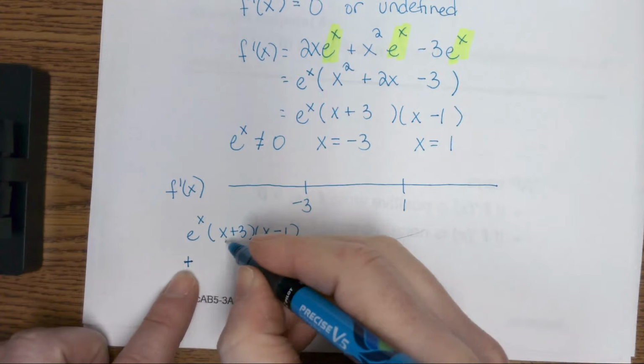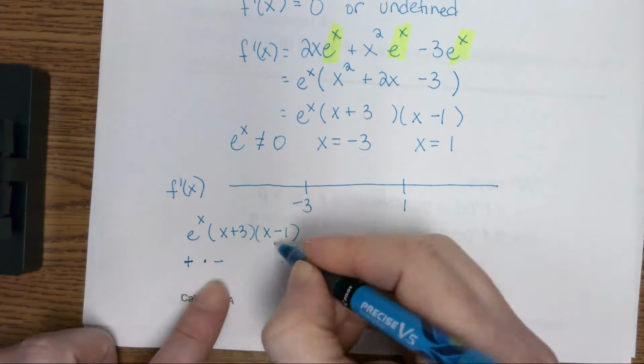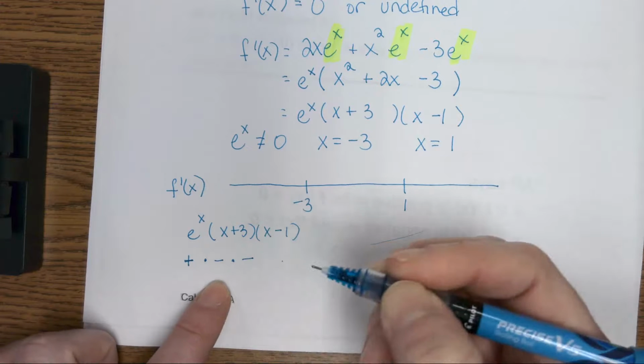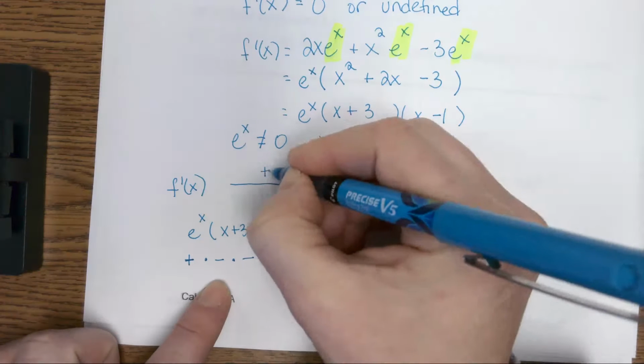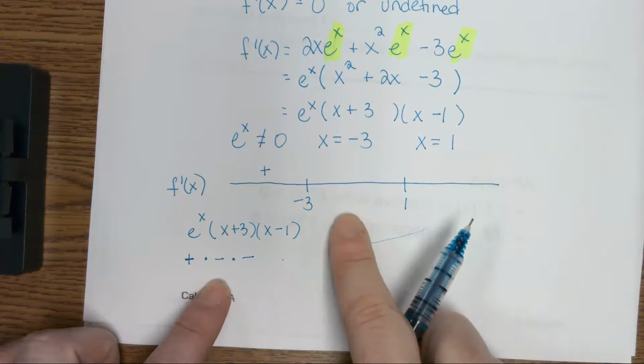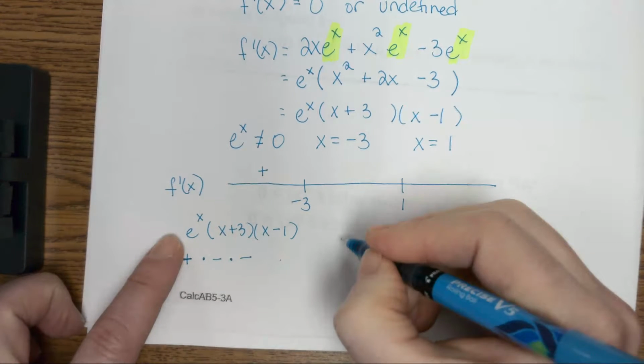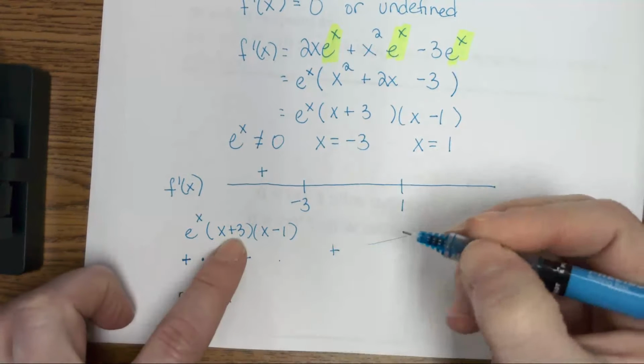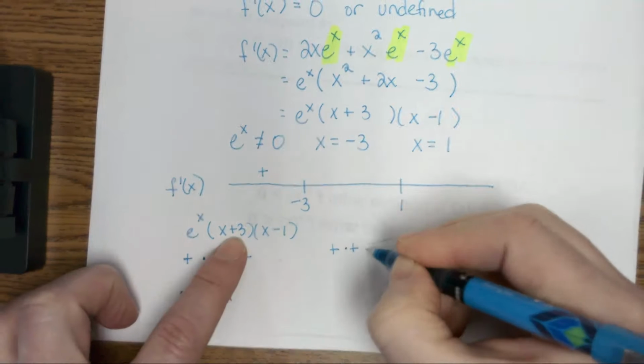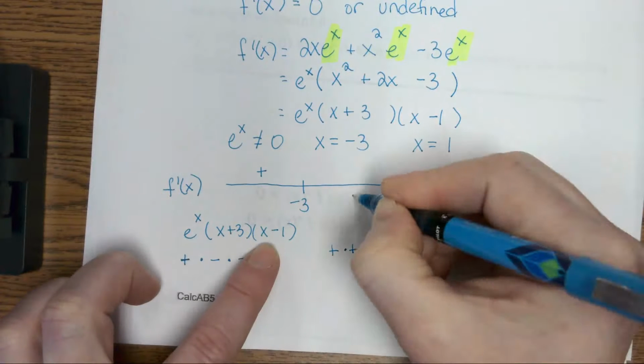If I put negative 4 in there, that would be negative and negative. So this is a positive value. I like to use 0. This is always positive. e to 0 is positive. 0 plus 3 is positive. 0 minus 1 is negative.